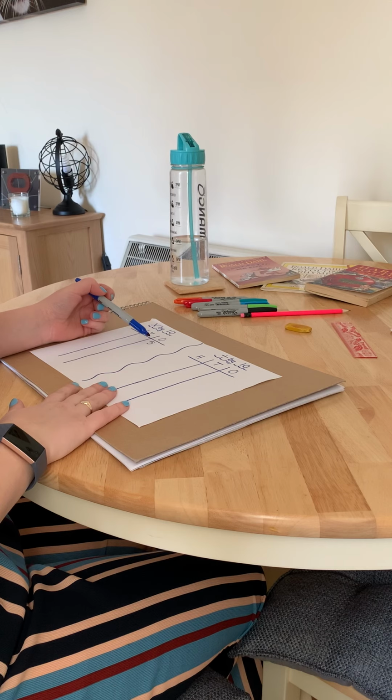Today's mini maths lesson, we are going to be looking at multiplying by 10 and dividing by 10. There's a really easy way to know how to do it that I'm going to show you now. So let's say we've got the number 5. We want to do 5 times 10.